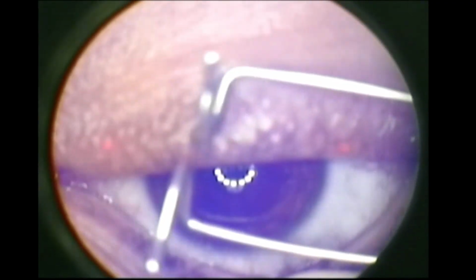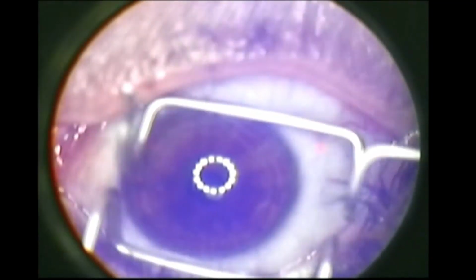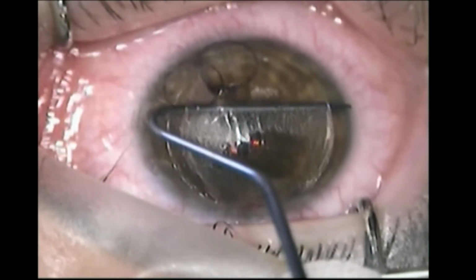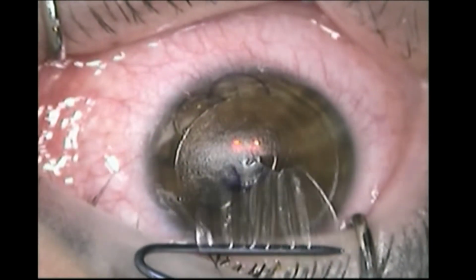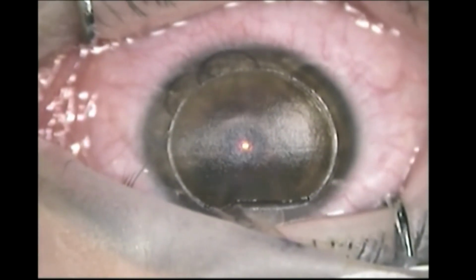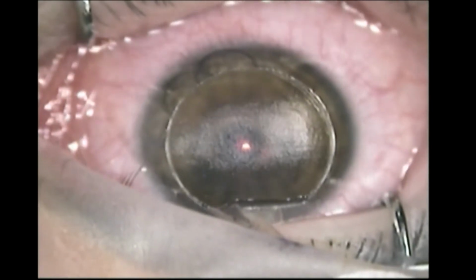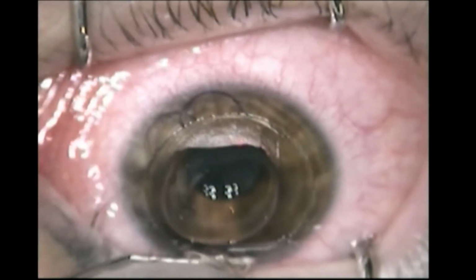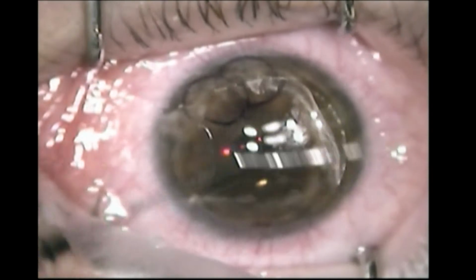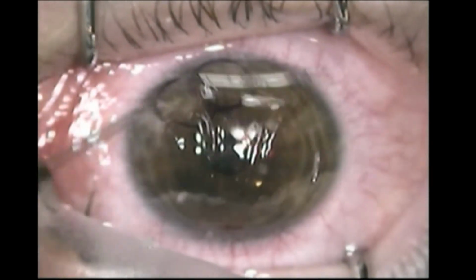In this procedure, called laser-assisted in situ keratomileusis, or LASIK, the surgeon uses a femtosecond laser to cut a superficial corneal flap. After the flap is folded back, the laser sculpts the corneal tissue bed to alter its curvature. Then the flap is carefully repositioned and the operation is done.